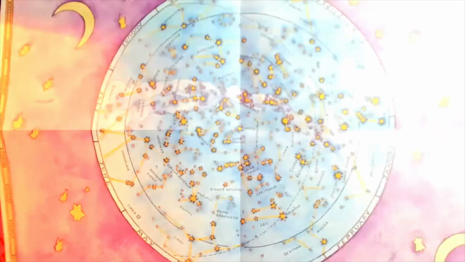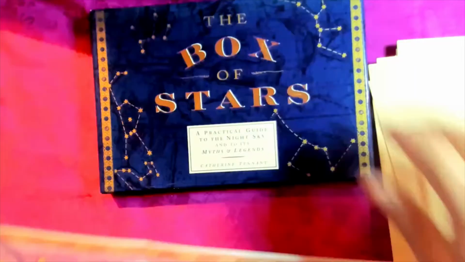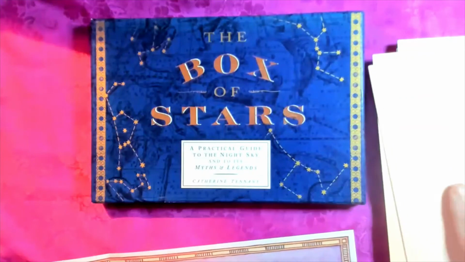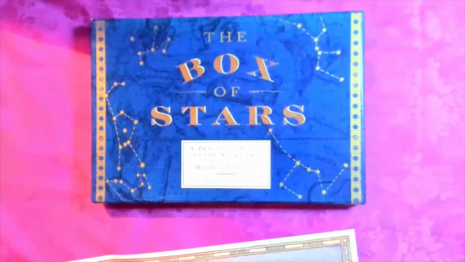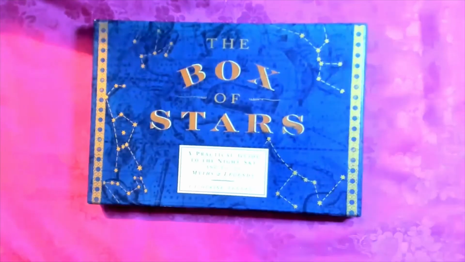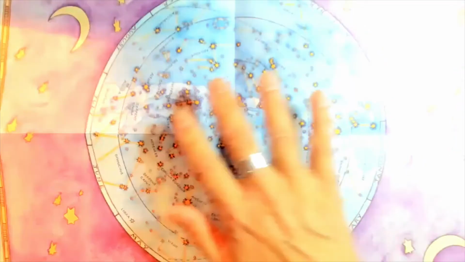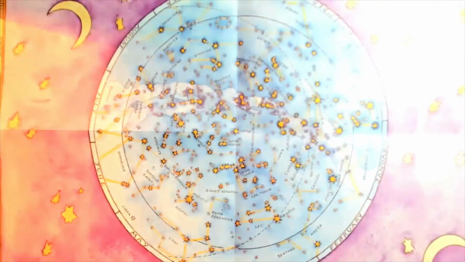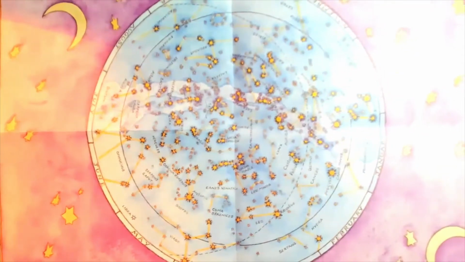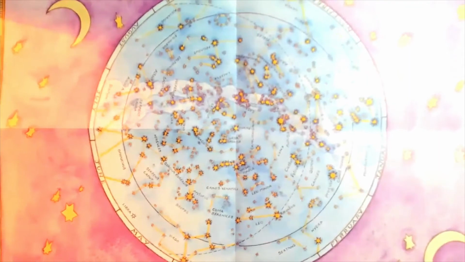Okay, so there is this what's called a box of stars. It's a practical guide to the night sky, and its myths and legends, right? So this little box comes with this map. Actually, there's two maps. This one is of the Northern Hemisphere. So remember I said, go ahead and find your constellations.